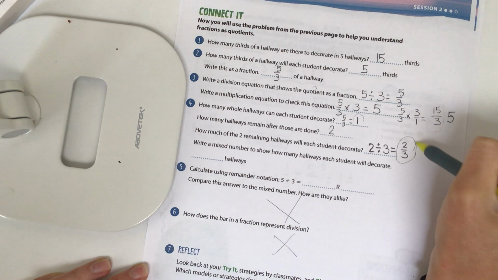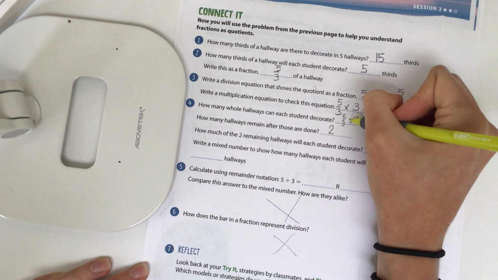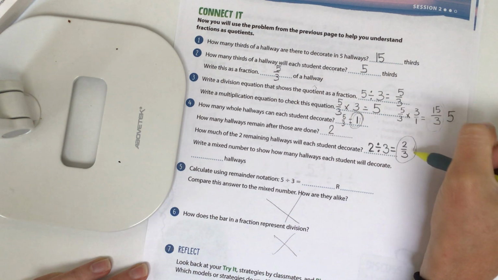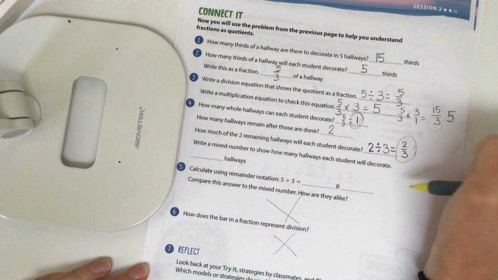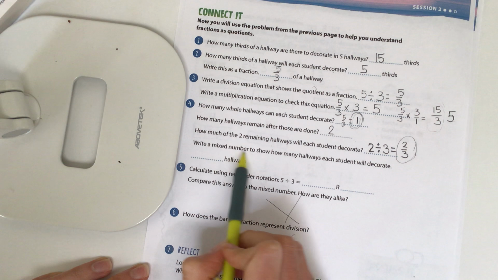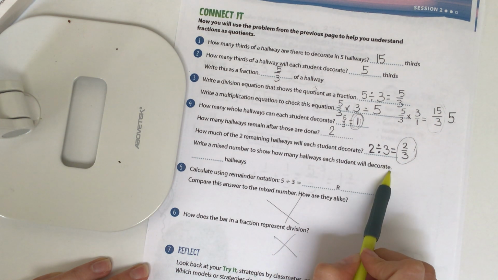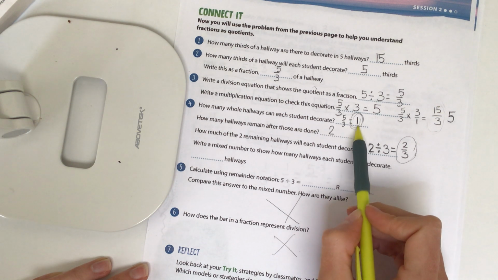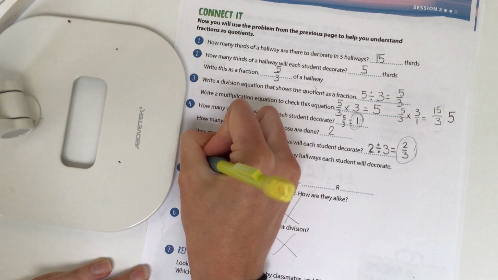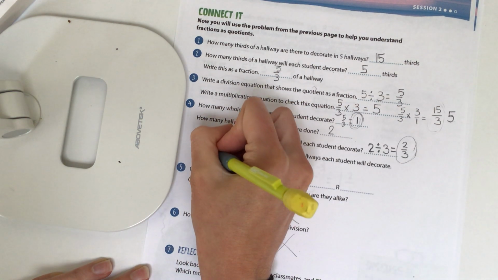So this would be left over. They can each decorate 1 whole hallway and then 2/3 of another hallway. Write a mixed number to show how many hallways each student will decorate. So a mixed number, I'm going to take my whole number, 1, and 2/3.